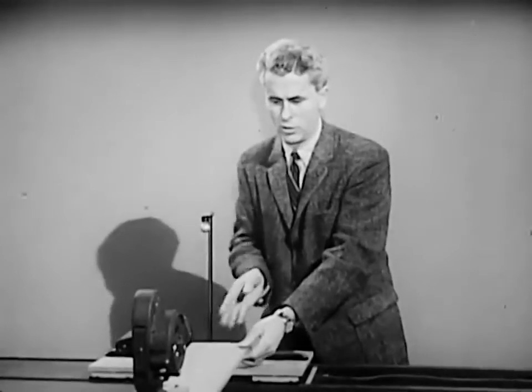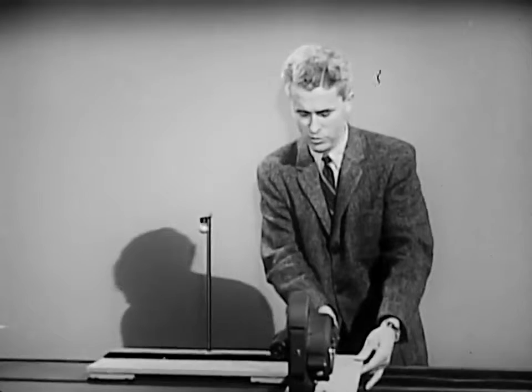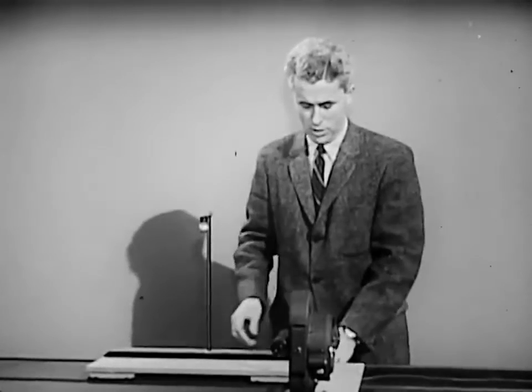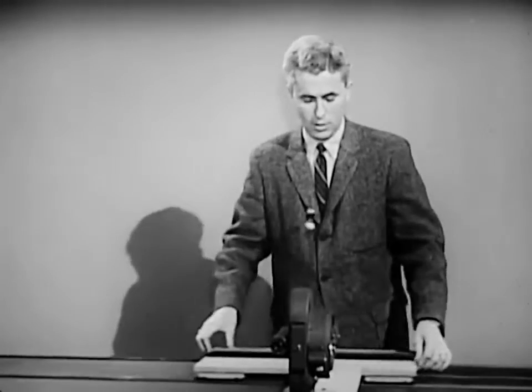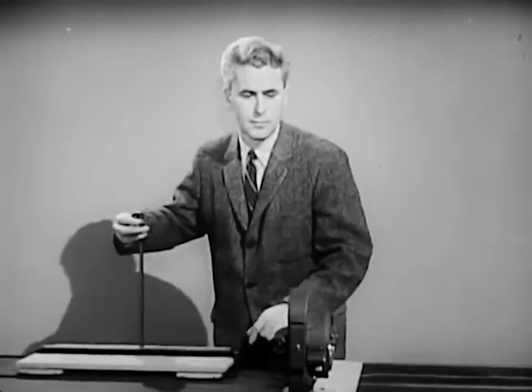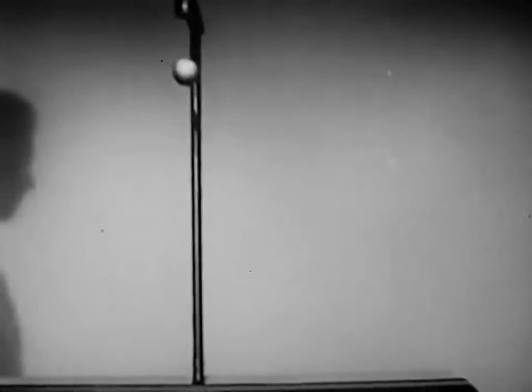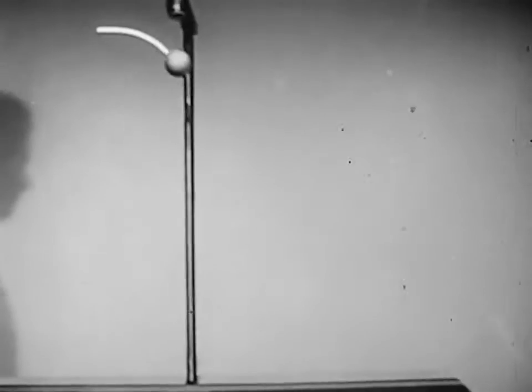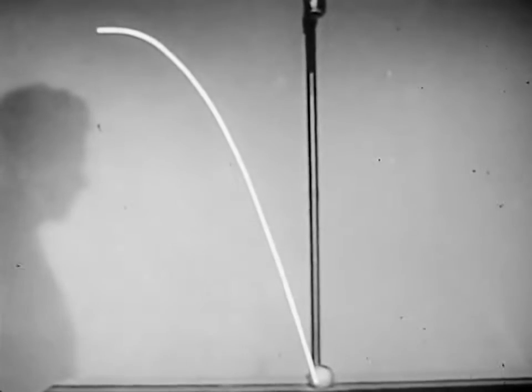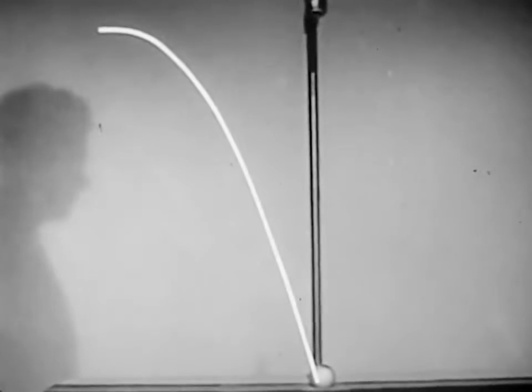And this time, I'm going to let you watch the motion through a slow motion camera, which is fixed here. As the cart moves by, the ball will fall, and you can watch in the slow motion camera. I'll show you this again. This time there will be a line on the film so that you can see the path. I think that you can see that the path of the ball is a parabola.